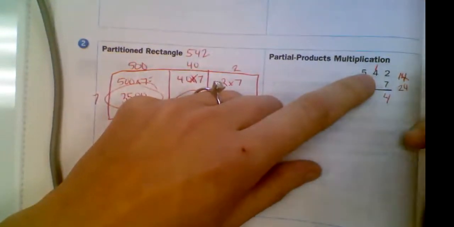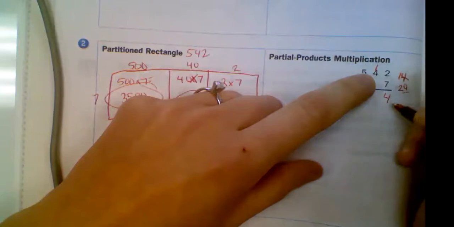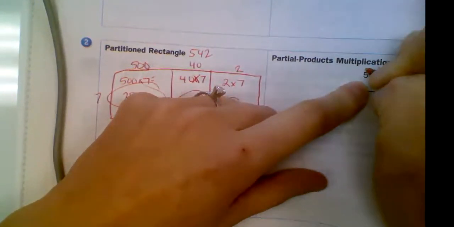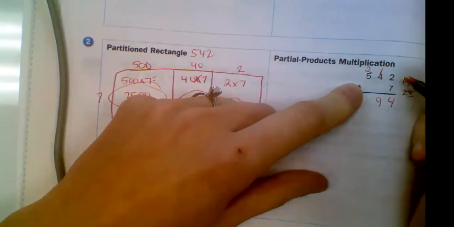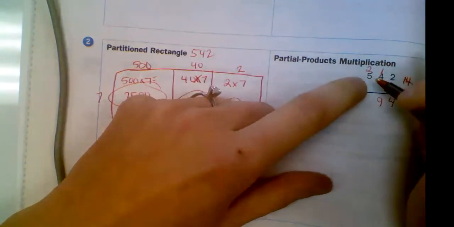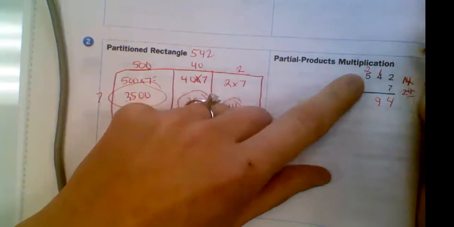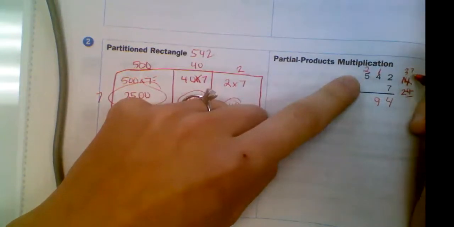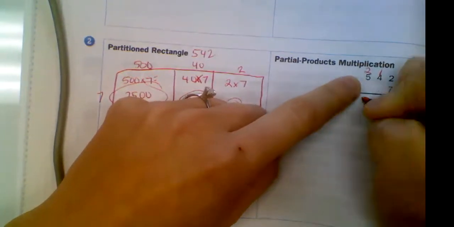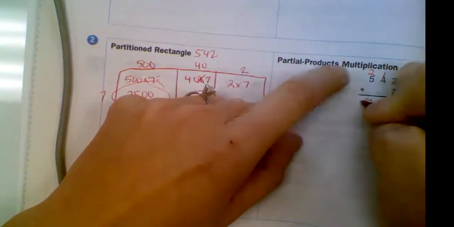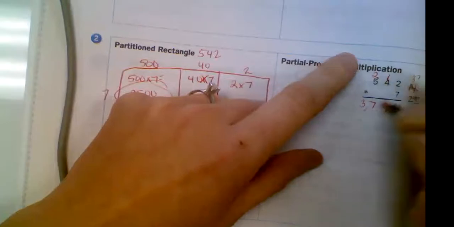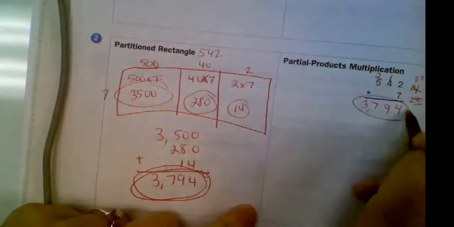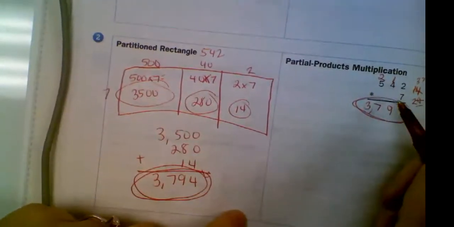And I'm just kind of showing you these numbers on the side. So the 9 goes down below, the 2 on top. Okay, so now we go 7 times 5, 35, plus 2 more, 37. The 7 goes down below, and the 3, since there's nothing there, goes in the front. 3,794. A lot less writing.